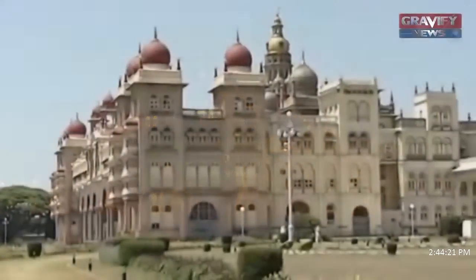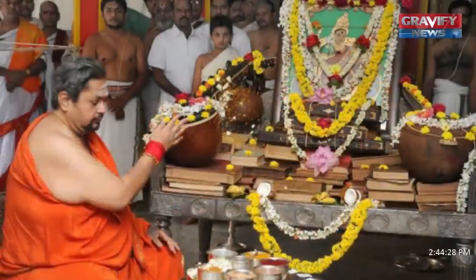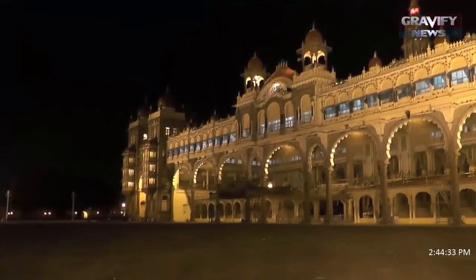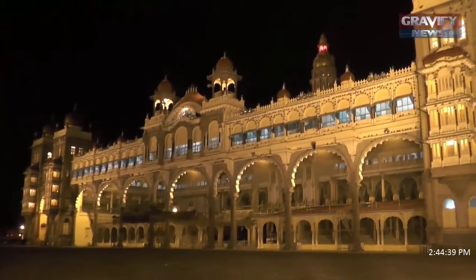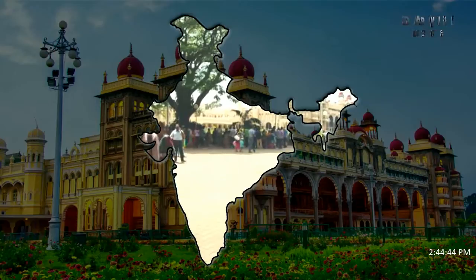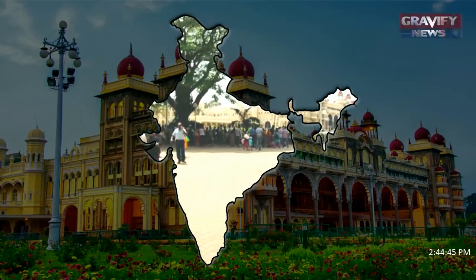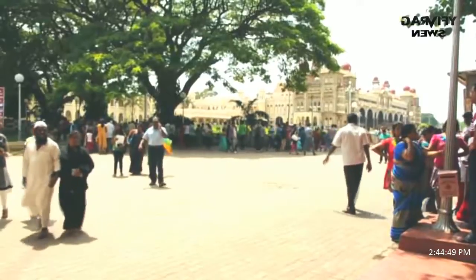Princely Palace. Mysore Palace, also known as the Amba Vilas Palace, is a historical palace in the city of Mysore. It is the official residence and throne of the Wadiyars, the Maharajas of Mysore. Mysore is commonly described as the city of palaces. There are about 7 palaces inclusive of this. However, Mysore Palace is now one of the most famous tourist attractions in India, and has more than 6 lakh visitors annually.